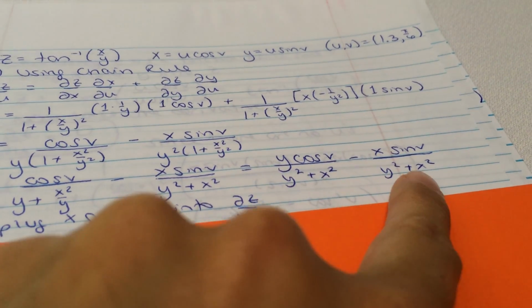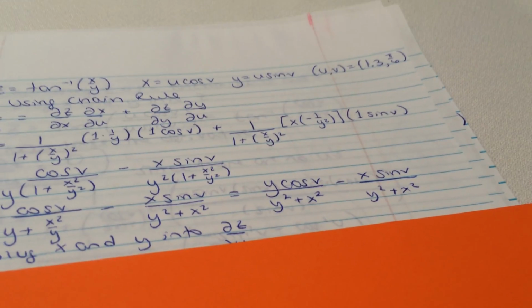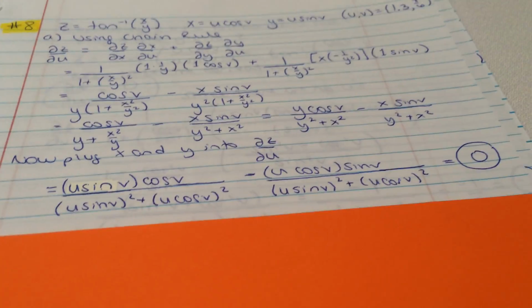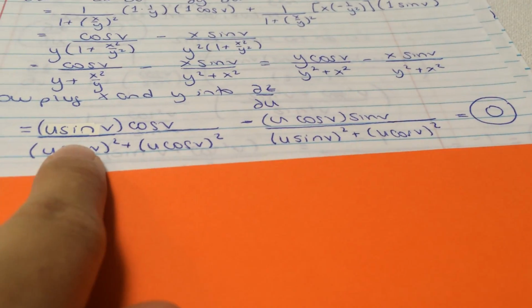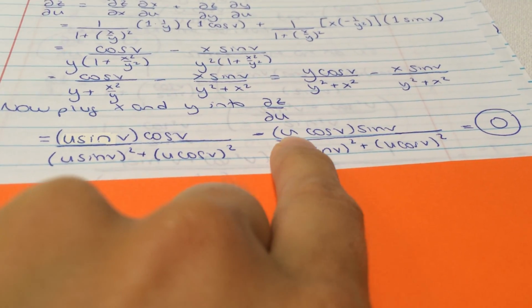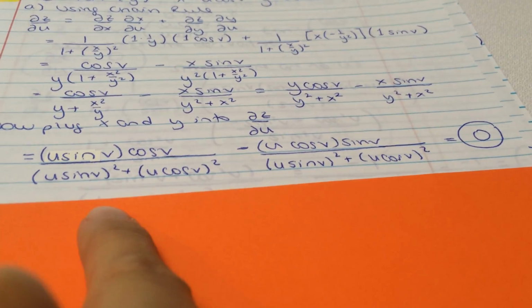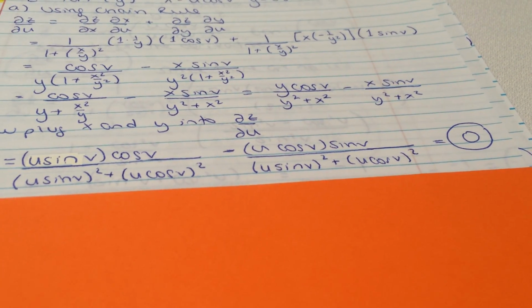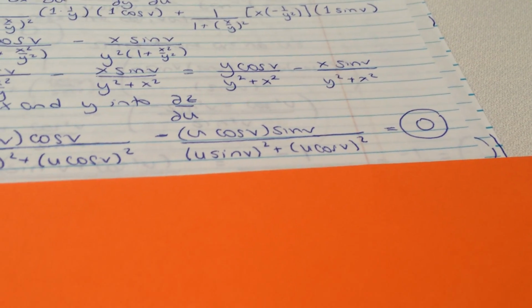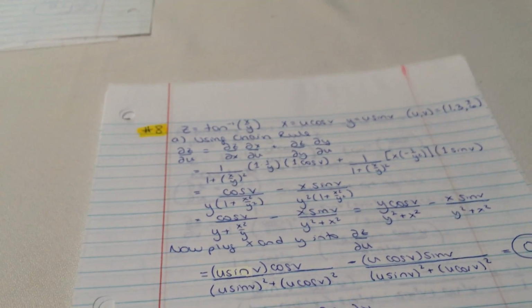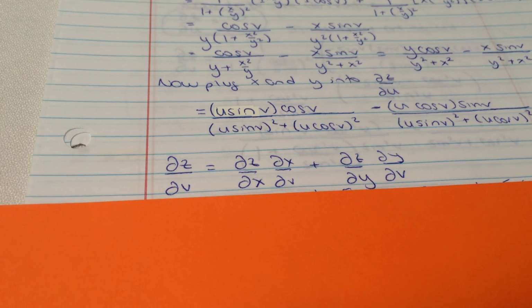Okay, now again, this has u's and v's and x's and y's. You want to get it down to just u's and v's. So you're going to plug in for x and y. And then notice, I didn't show a whole lot of work here because this was a big mess, but notice this is u sine v cosine v minus u cosine v sine v, and they have the same denominators. So since they have the same denominators, you can put the numerators together. The numerators are the same thing. One's positive, one's negative, so it's 0. Again, they're not all 0. Just happens to be, for whatever reason, the ones I chose ended up being 0. Who knows? Okay, next one.